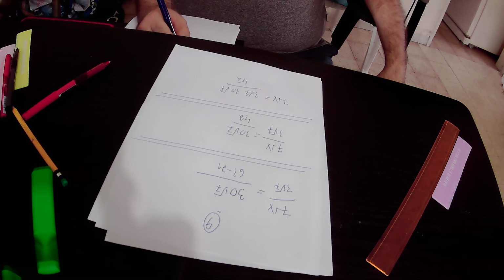So we got that 7 plus x equals 630 over 42.